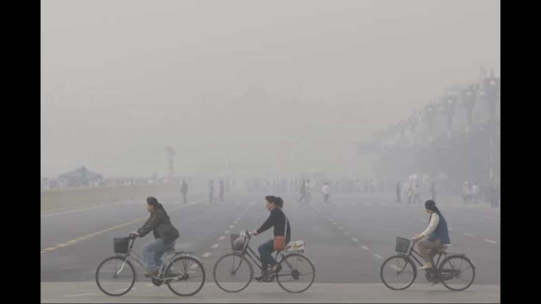The following graph gives information about the view of a street in fog. This is a very beautiful picture, and it shows a number of things. According to this graph, at the central area, there are 3 bicycles ridden by women at the front. The color of them is black.